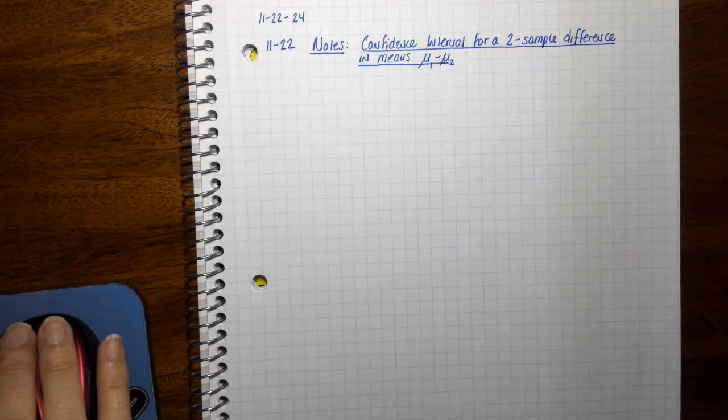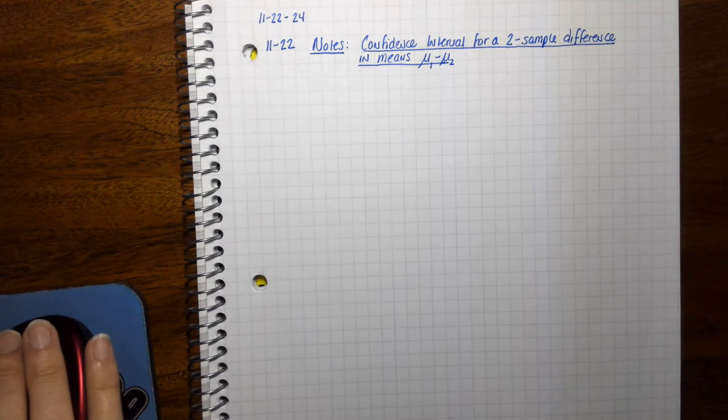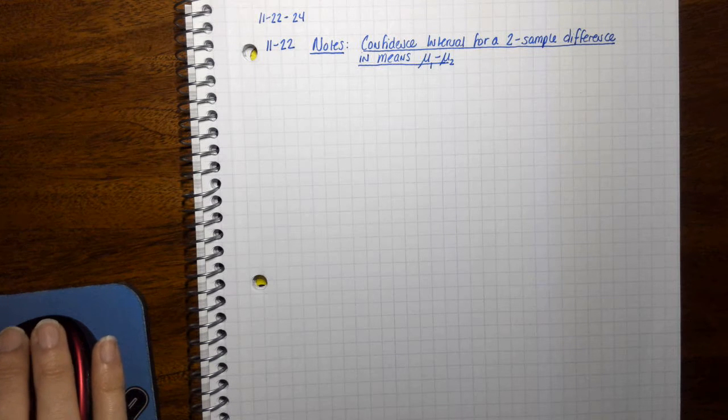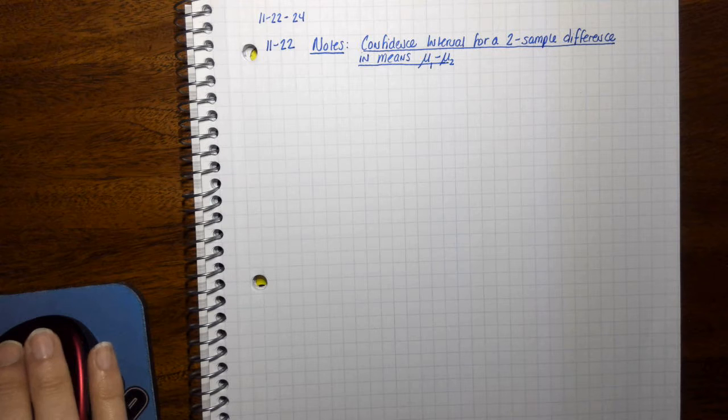Okay, part A says compare these two distributions. Just to note that they're super right skewed. You got a bunch of outliers. So as interesting as that is, we're not going to focus on that for this problem.